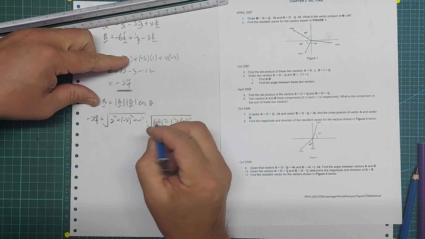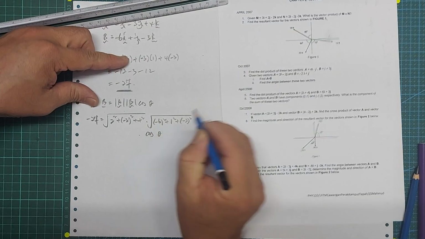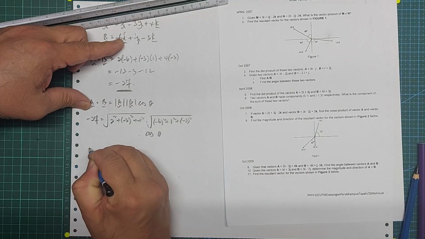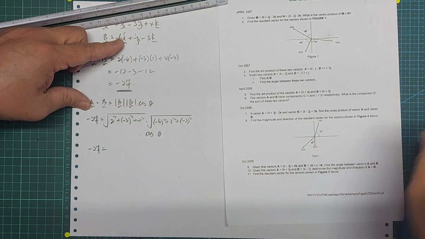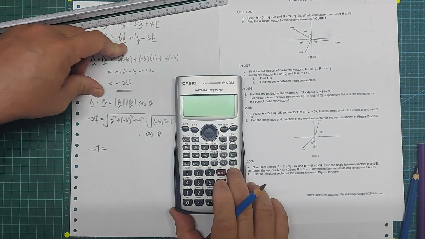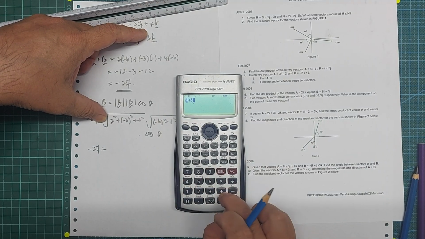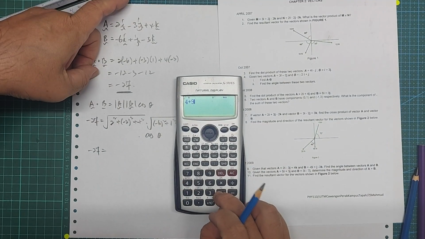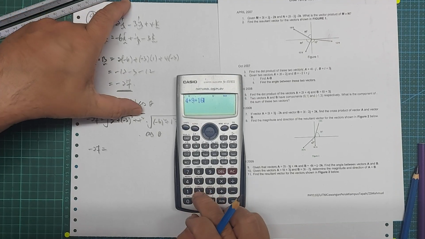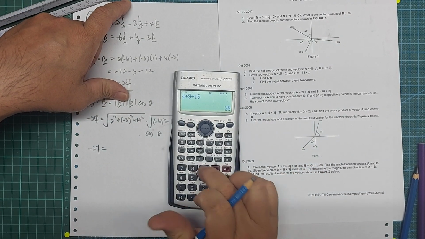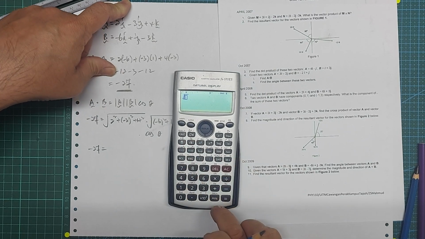And then we multiply by cosine theta. So we simplify the numbers first. We have 4 plus 9 plus 16, this one is 4, right? Plus 16. So we square root.